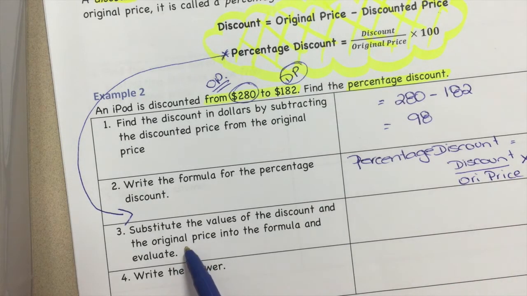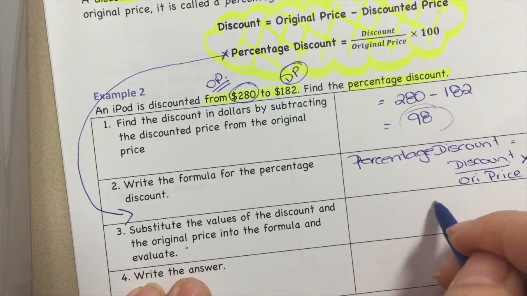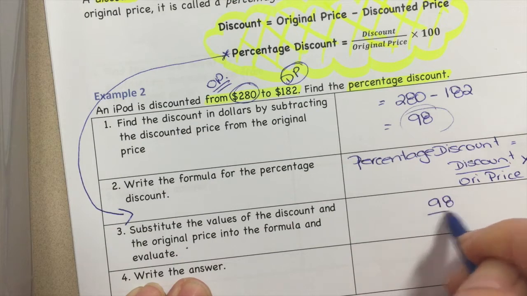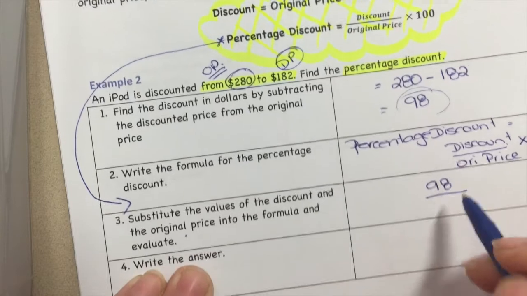So let's substitute the values. The discount is this amount, so it's going to be 98 over, remember our original price is 280.